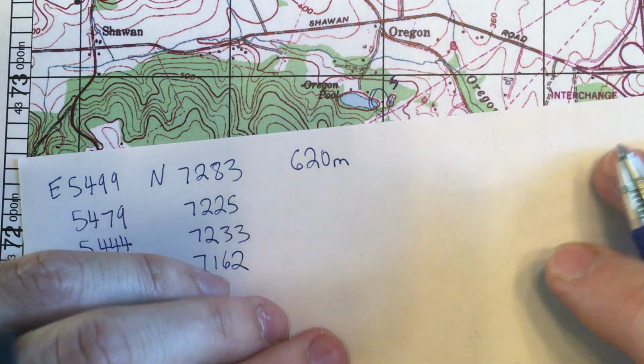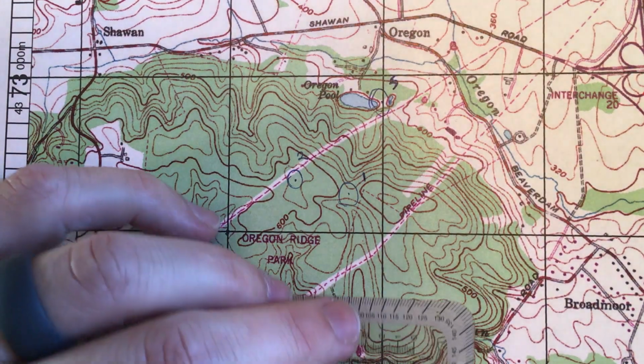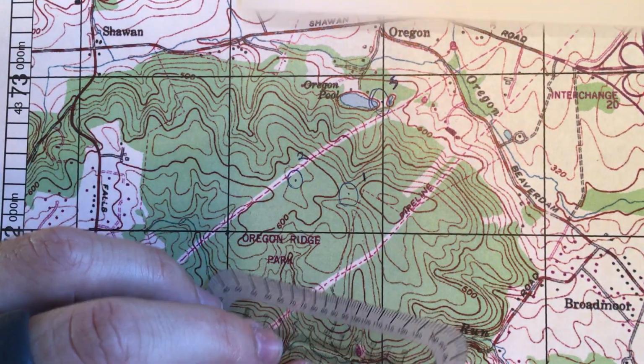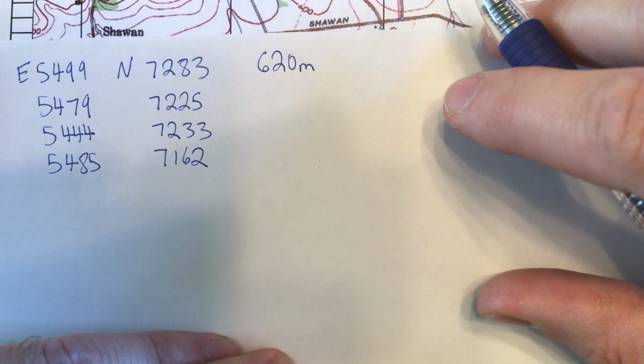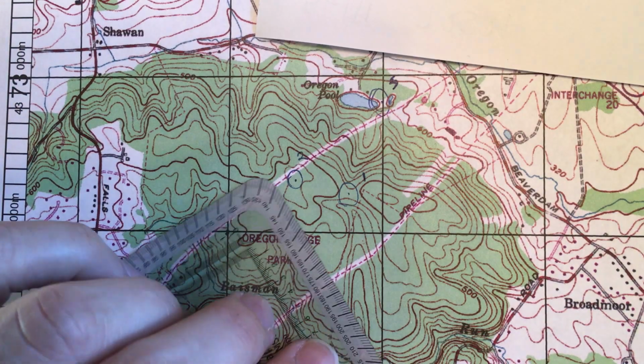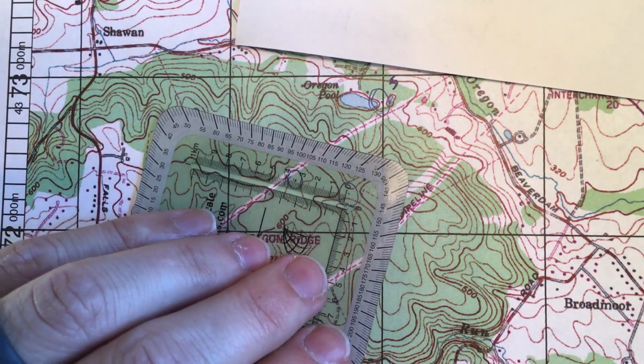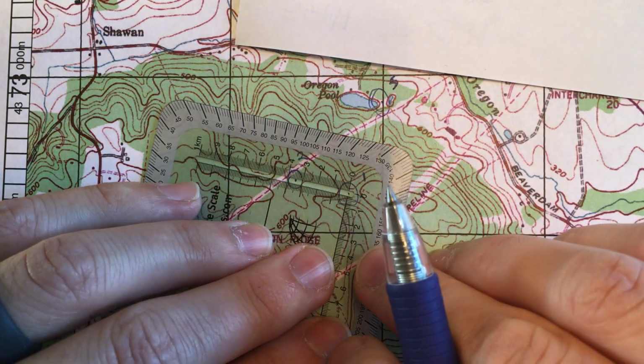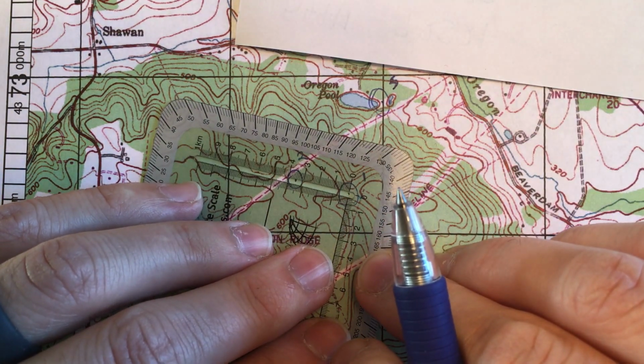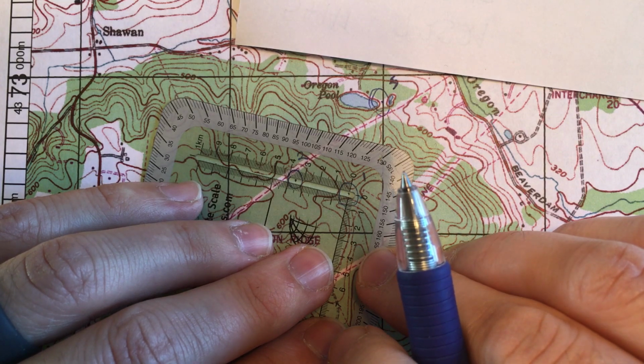And really having small points that are going to be easy to see are going to be really important here. So that's my distance. I'm going to go ahead and, since I'm here, measure the distance between the next 2 points as well. Measuring distance, to me, is the easiest part of this process.